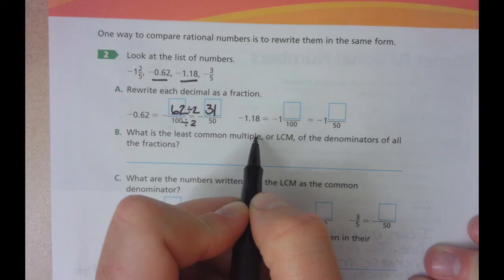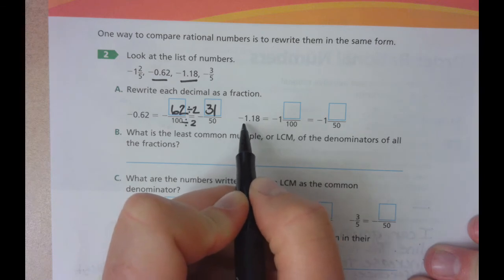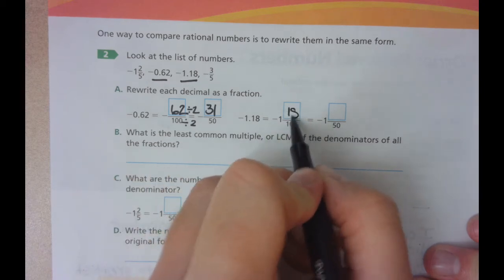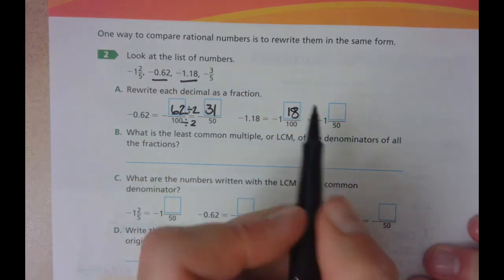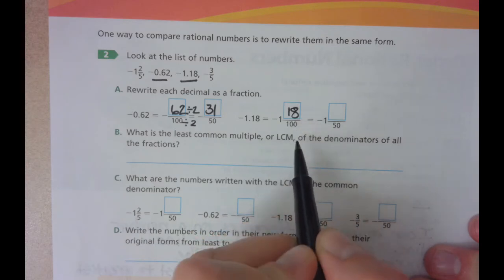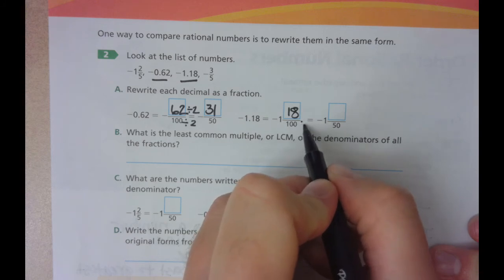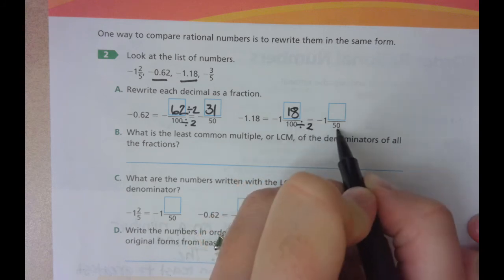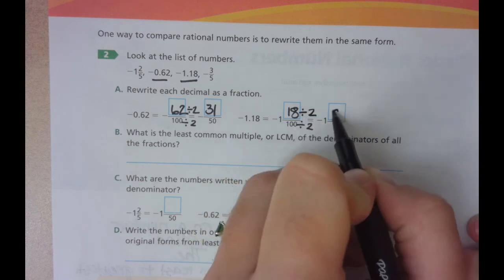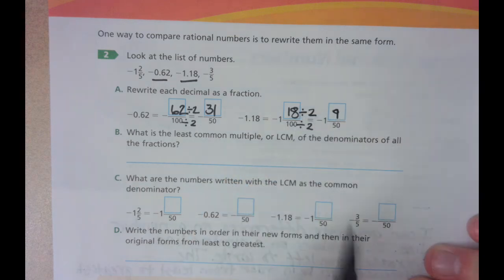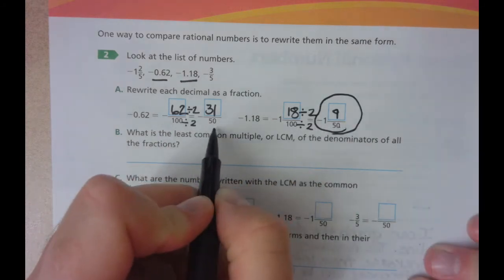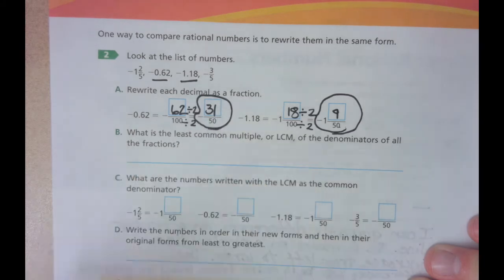And then we have to do the same thing here. Negative 1 and 18/100 equals negative 1 and 18 over 100. And we're going to simplify and divide both our numerator and our denominator by 2. So 100 divided by 2 is how we wind up with 50 over here. 18 divided by 2 gives us 9. So we have negative 1 and 9/50ths. So I'm going to circle those just so I can keep track of them.